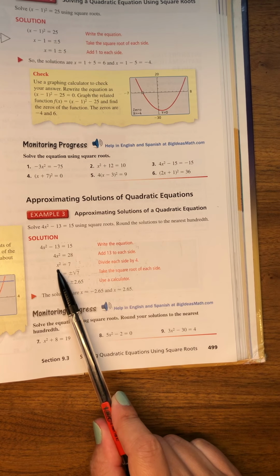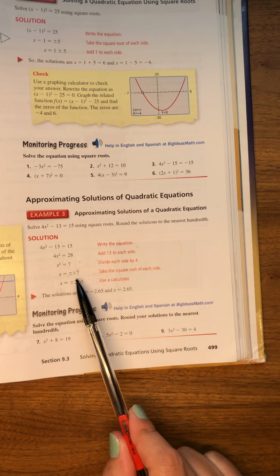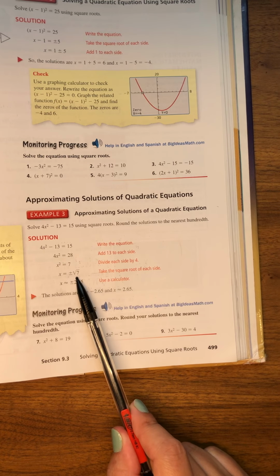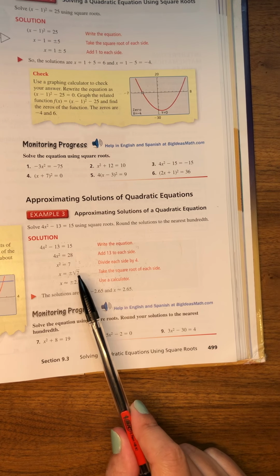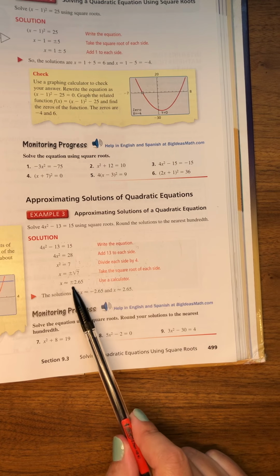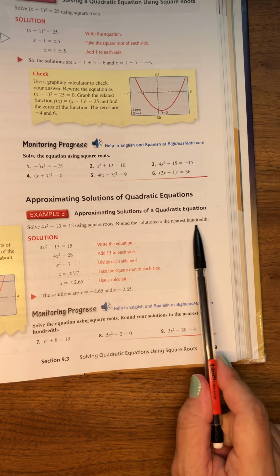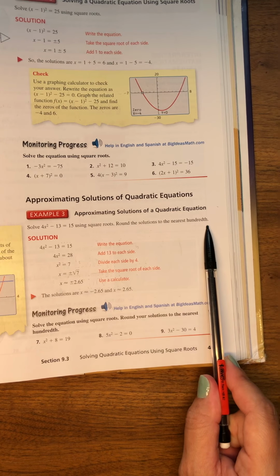Now we're going to solve for x. We're going to take the square root of both sides. And when I take the square root of 7, it ends up being a decimal that doesn't end. It doesn't terminate. It doesn't repeat. It's an irrational number, and that's okay. And we're going to leave it as that, plus or minus 2.65. We're rounding to the nearest hundredth because that's what the directions said.